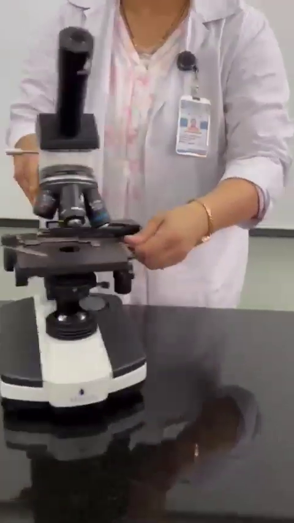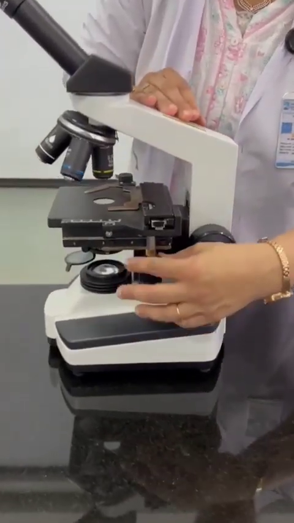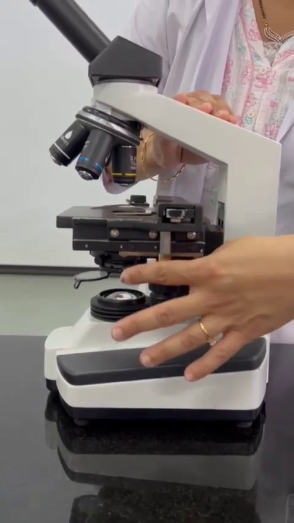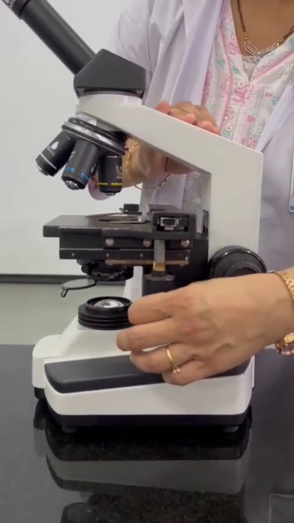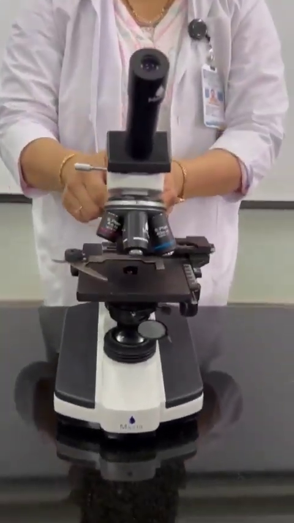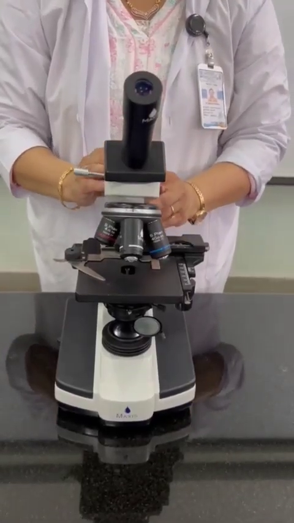Along with this, we also have screws for the stage. These screws will help to move the stage, the clips of the stage, forwards and backwards and from side to side. This will also help to bring the specimen or the area of interest in focus.